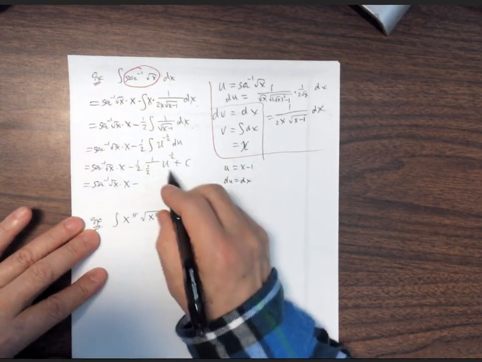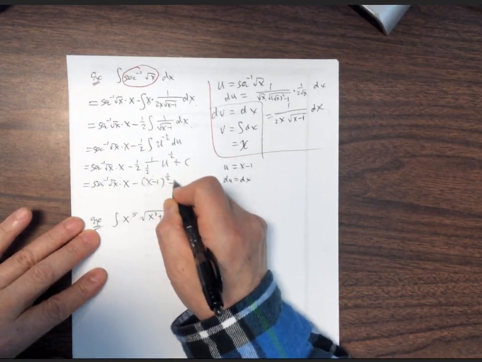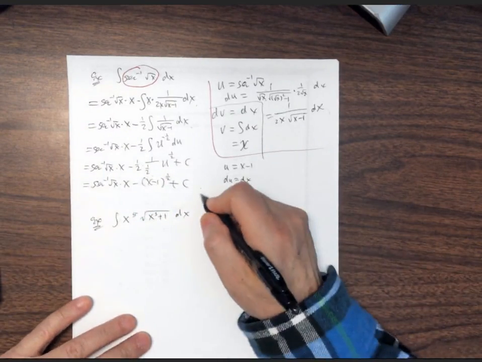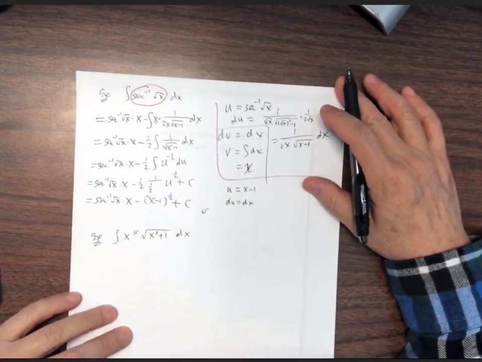The half cancels out, so we get x minus 1 to the half power plus c. Done. Alright.